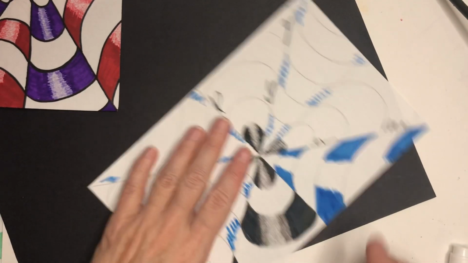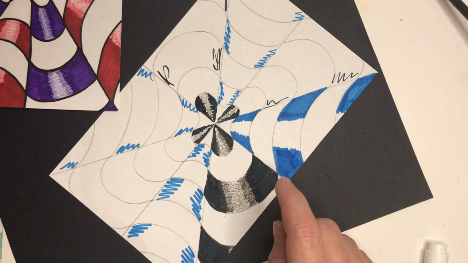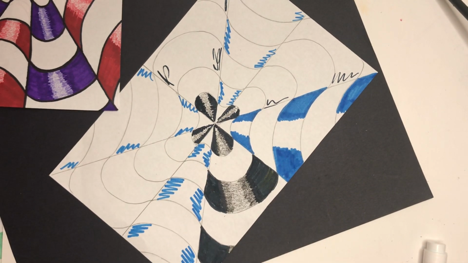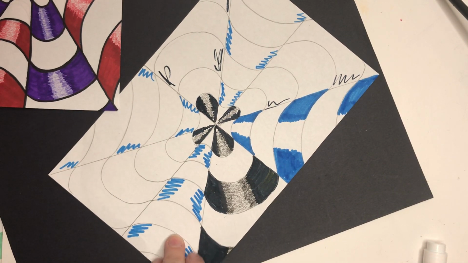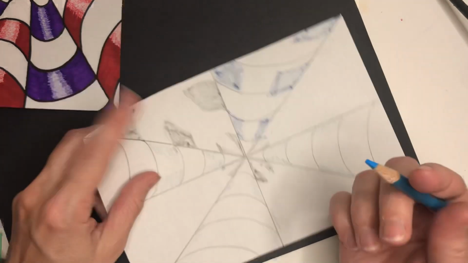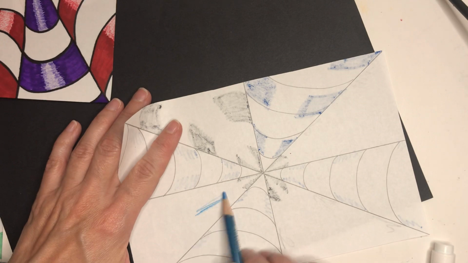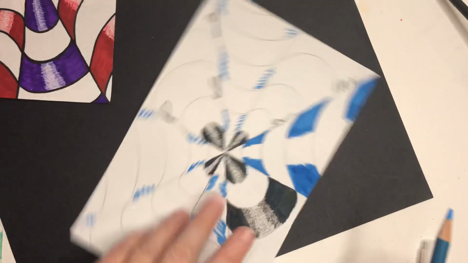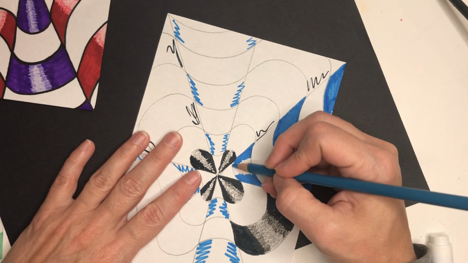Okay, so now I'm going to do my value. I'm going to use this color pencil. This color pencil, it's actually a fairly nice one. It's a Prismacolor, but any color pencil will work. I'm going to test and see. This one's kind of a dark one, so I'm going to press really gently with this one.